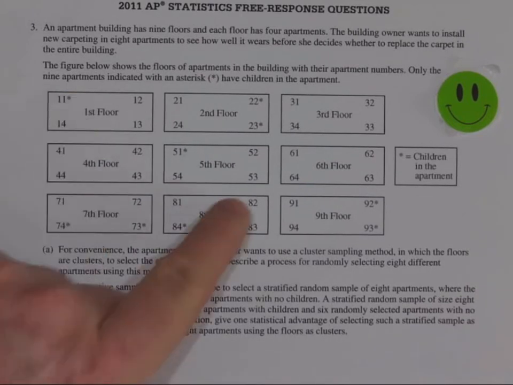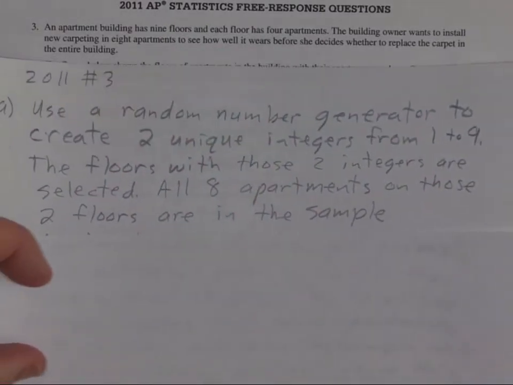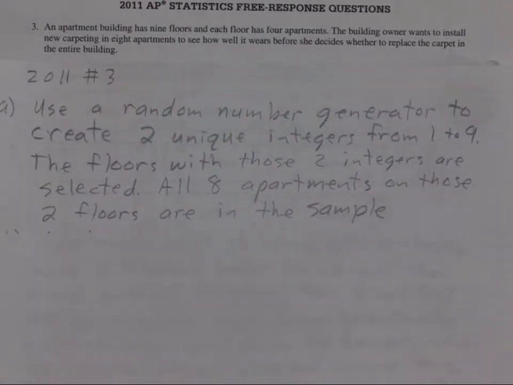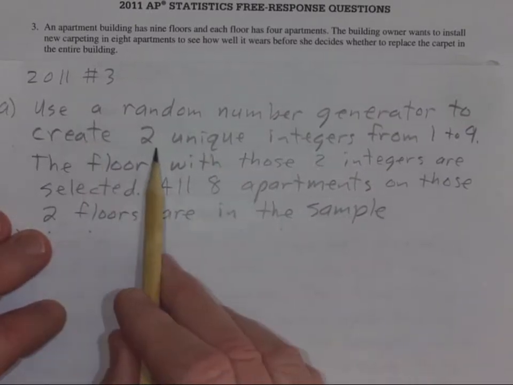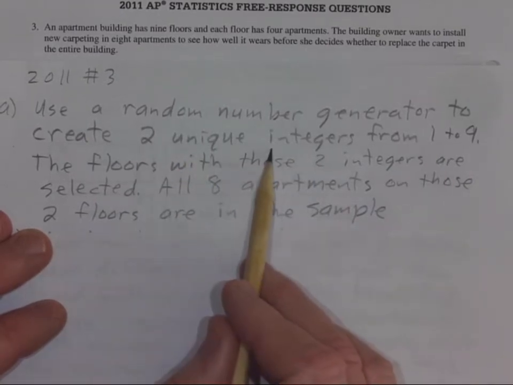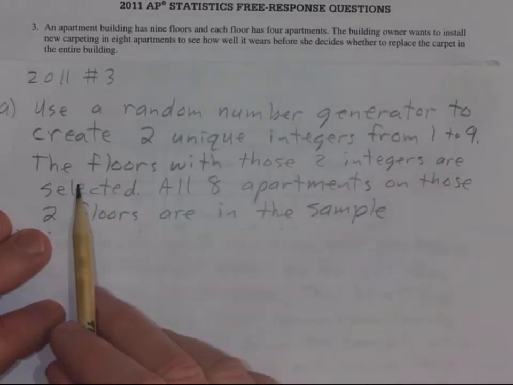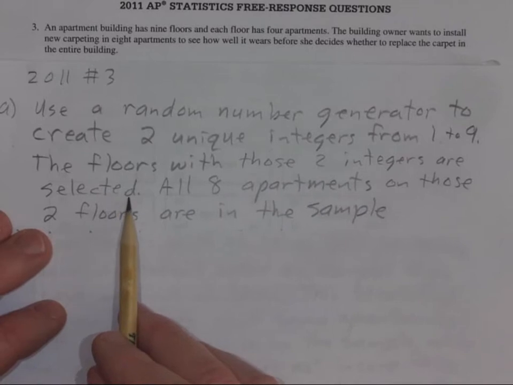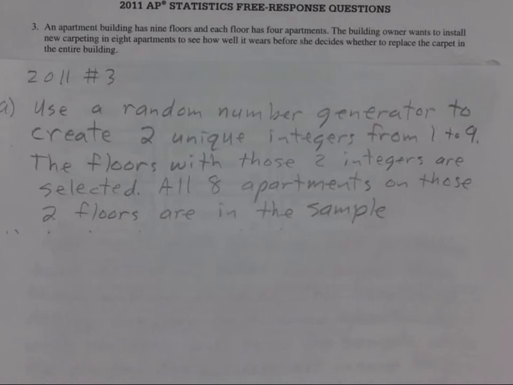Now in this case, the floors have already been numbered. So if I want to randomly select 2 floors, they've already done the first sentence for me. Whereas if they didn't do that, you would have to say, assign each floor a unique integer between 1 and 9. And then you would say, use a random number generator to create 2 unique integers from 1 to 9. You have to say 2 unique integers, okay? Or 2 distinct integers from 1 to 9. The floors with those 2 integers are selected, and then all 8 apartments on those 2 floors are in the sample. And so there you go. That's cluster sampling right there.